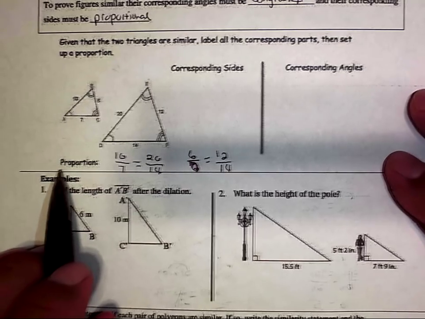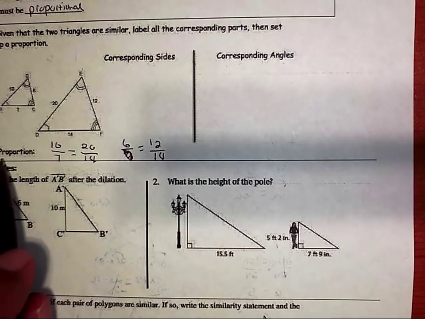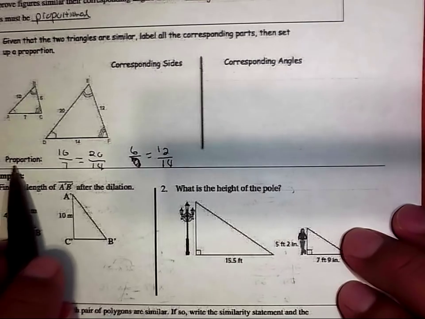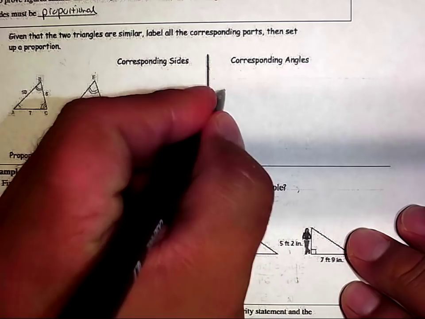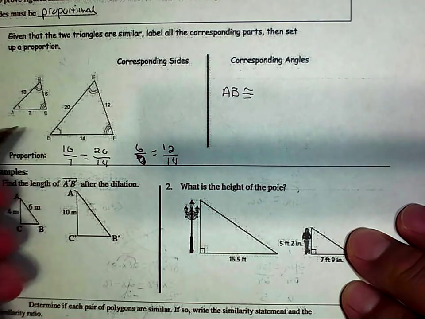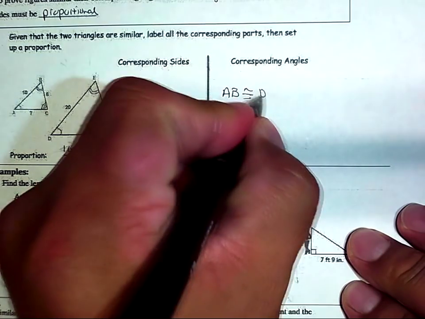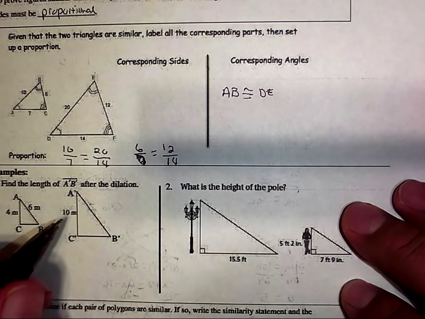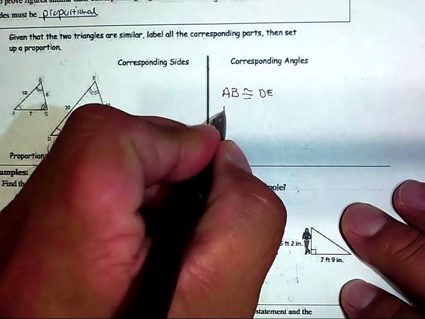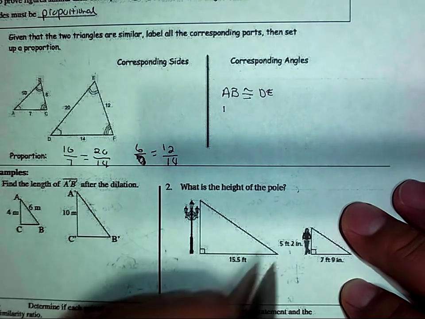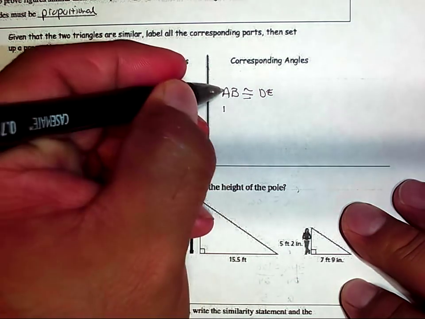Now, what about the corresponding angles? Well, actually, that's a little bit easier. Actually, I made a mistake on this one, guys.